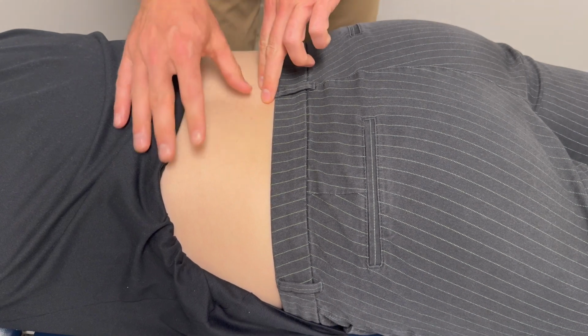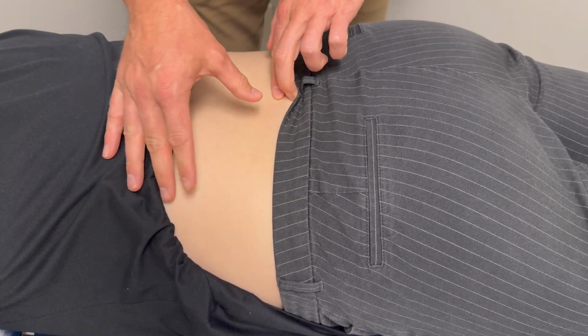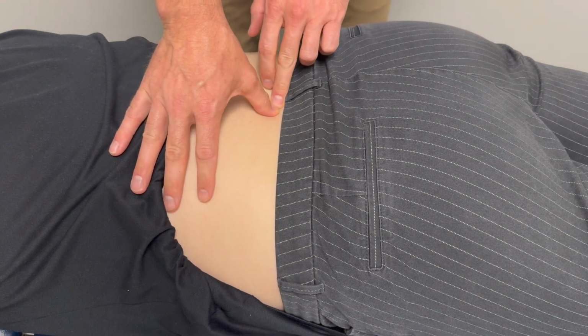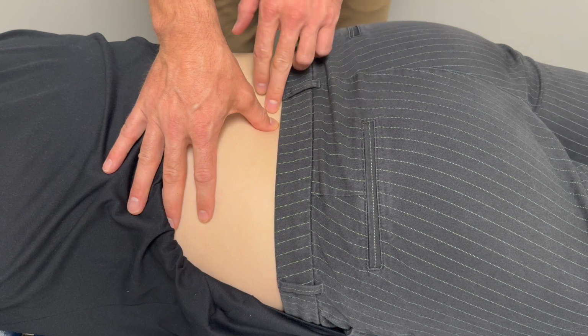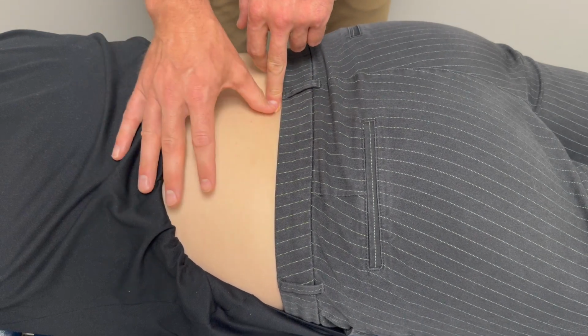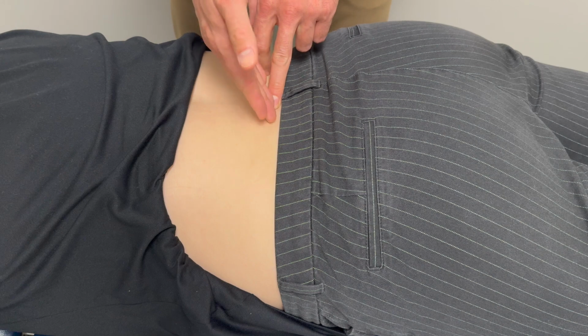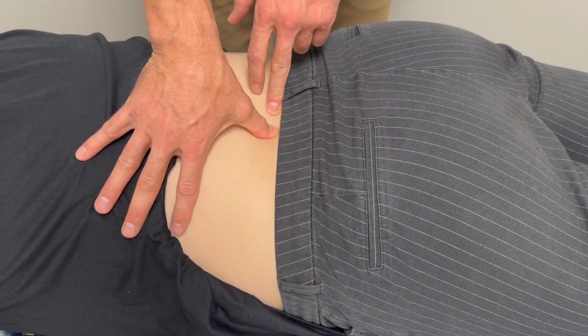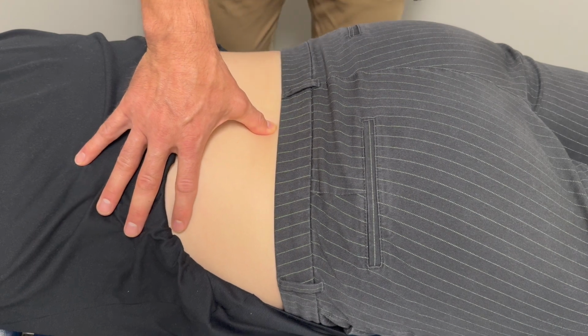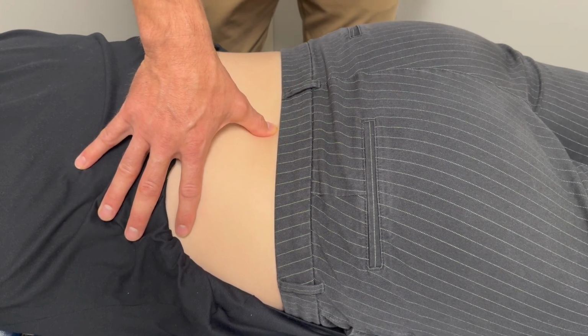So to demonstrate that technique, if I'm on the transverse process of L4 on the left, here's the spinous process, and because the transverse processes are anatomically directly lateral, you can move right over to the paraspinal. And this technique usually is used as an assessment.